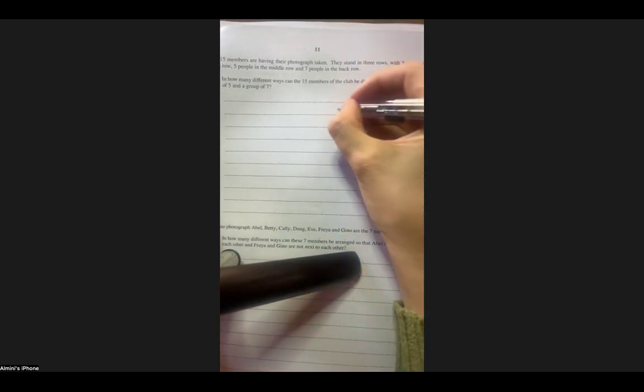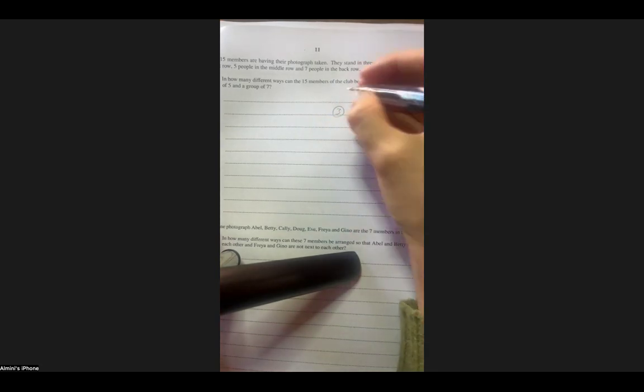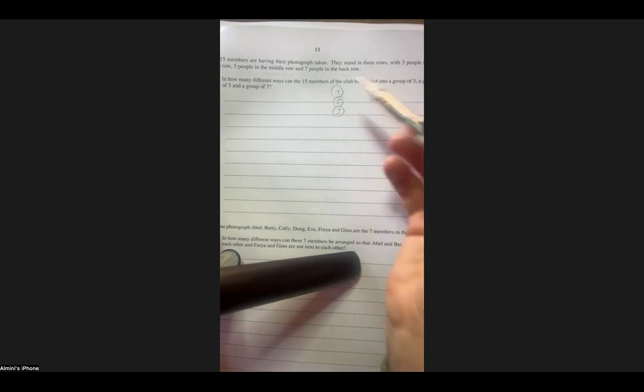Then for 6B, 15 members are having their photograph taken. They stand in 3 rows with 3 people in the front row, 5 people in the middle, and 7 in the back. In how many different ways can the 15 members of the group be divided into groups of 3, of 5, and of 7? So remember to choose the people, let's follow the memo.